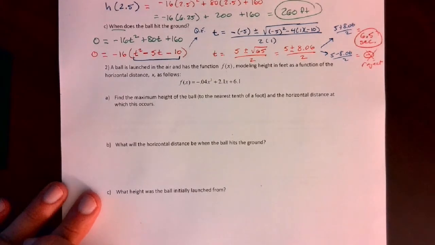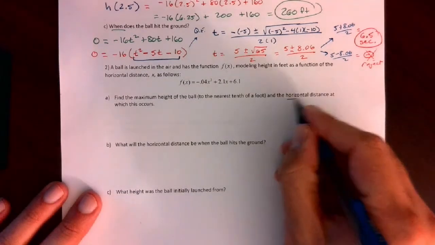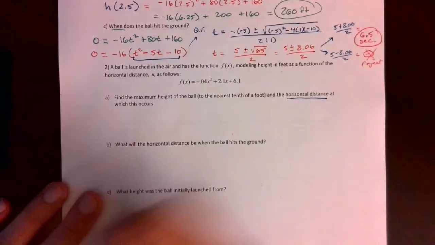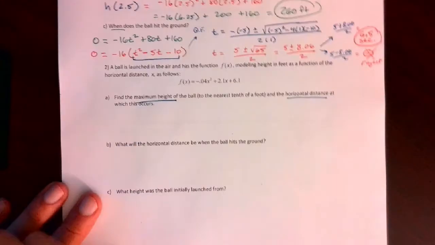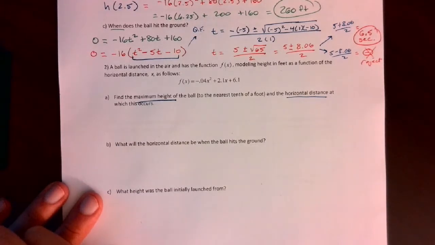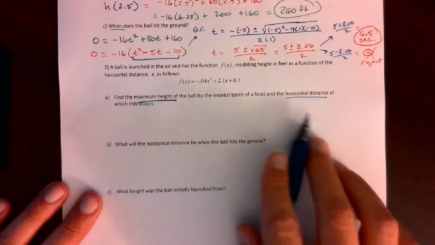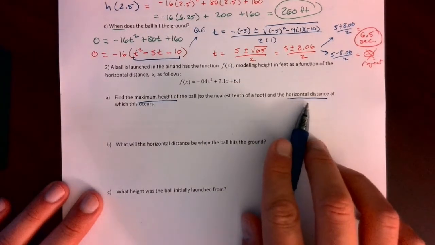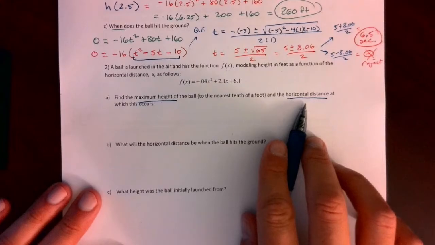Now, keeping in mind that when we talk about this, the horizontal distance is like your x value. The maximum height is like your y value, or your f of x. So in order to get the maximum height, the first thing you have to do is find the horizontal distance. Even though they ask you about it second, you need that first.